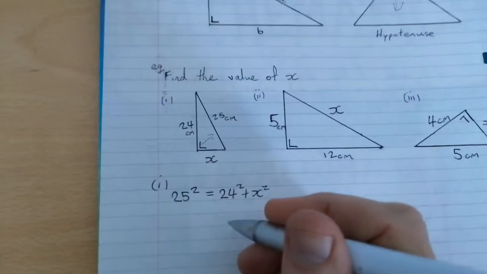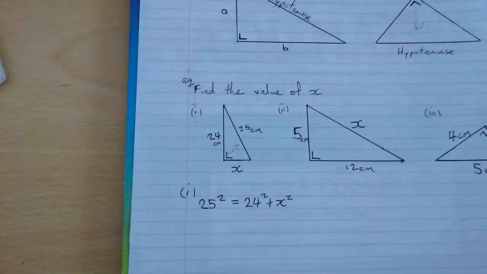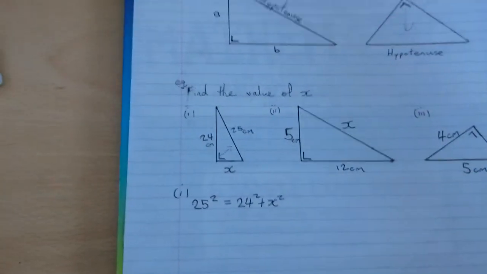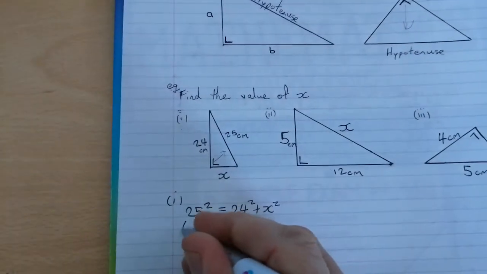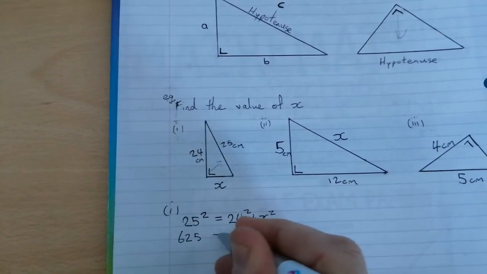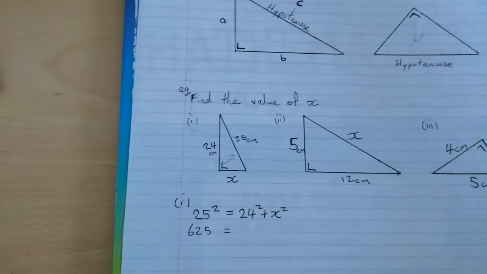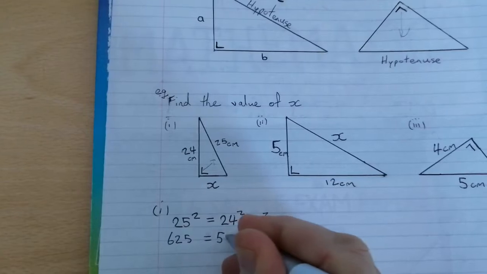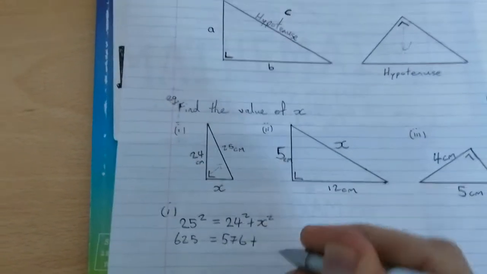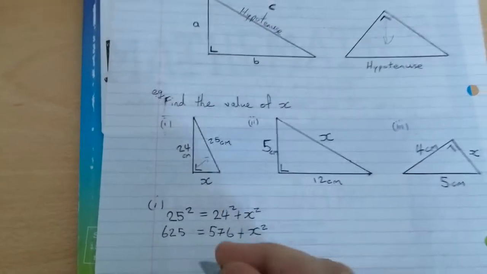And then it's just a simple equation to be worked out. 25 squared is 625. 24 squared is 576. Plus x squared, I can't do much with it at the moment.